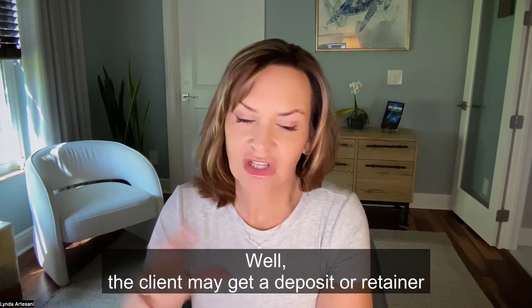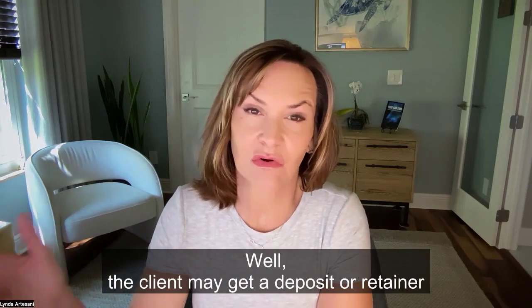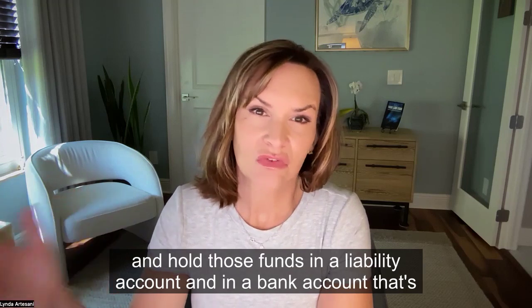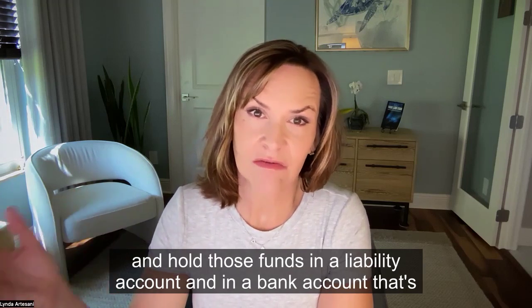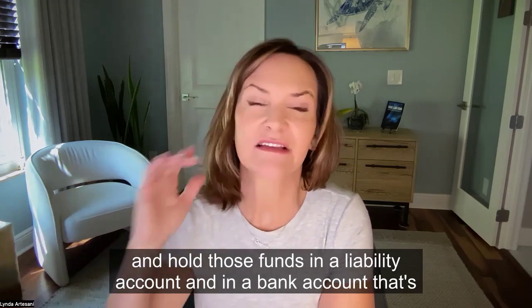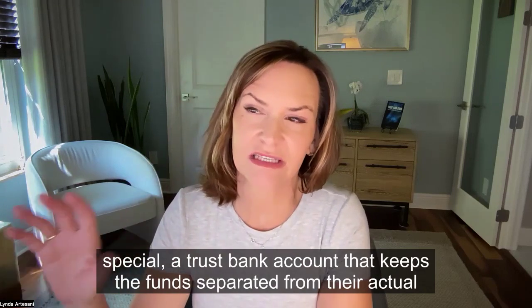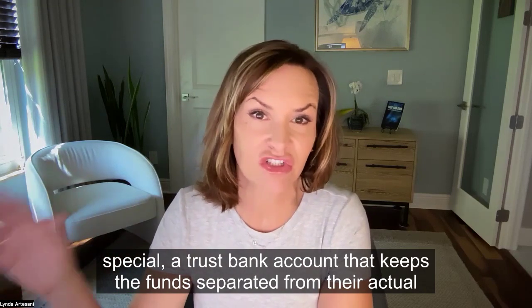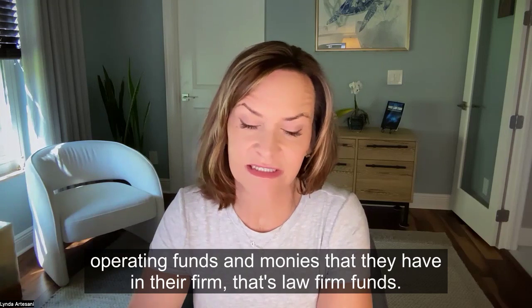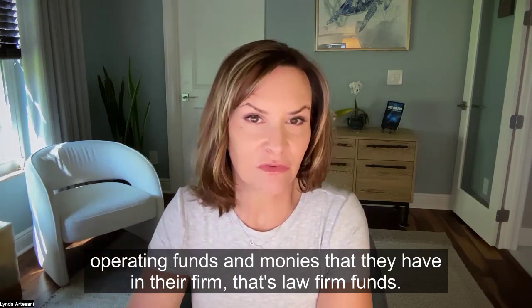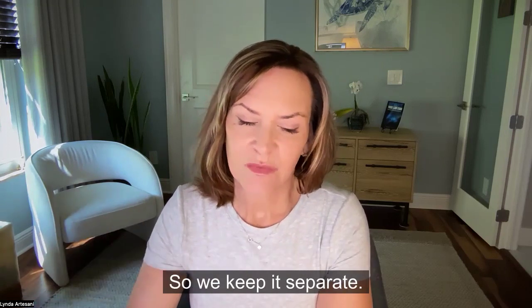Well, the client may give a deposit or a retainer and hold those funds in a liability account and in a special bank account, a trust bank account, that keeps the funds separated from their actual operating funds and the monies that they have in their firm, that's law firm funds. So we keep it separate.